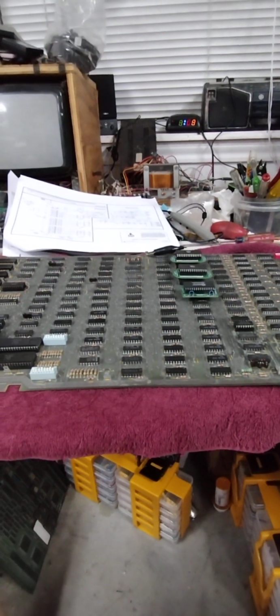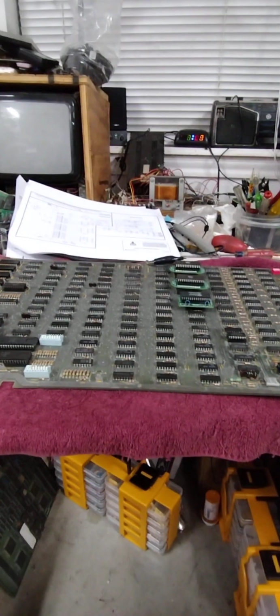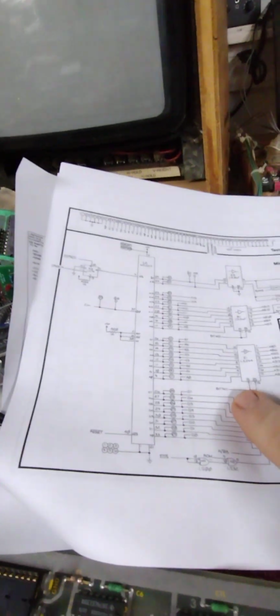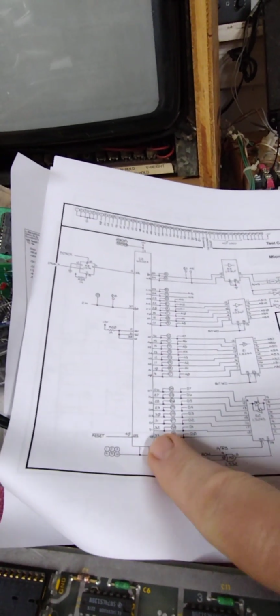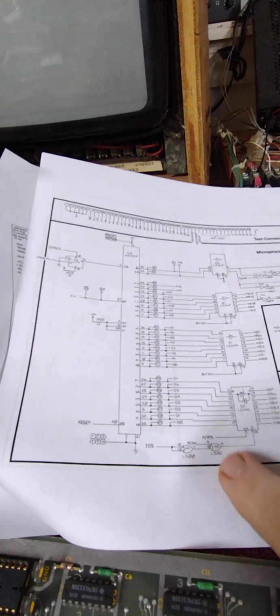Hey, I'm returning to working on the Atari Liberator PCB. The last time I looked at this, I was trying to track down a problem with D1 coming off the processor. Let's see if I can find it. D1, pin 32, coming off the processor.